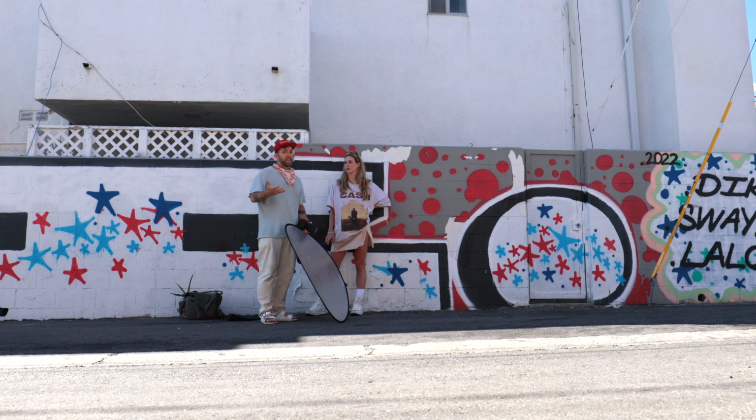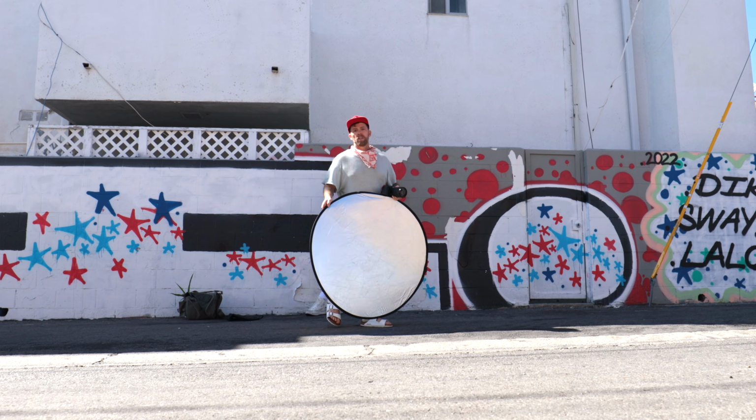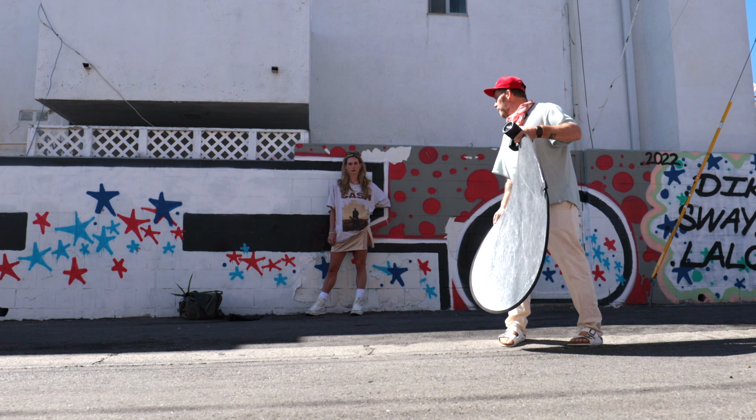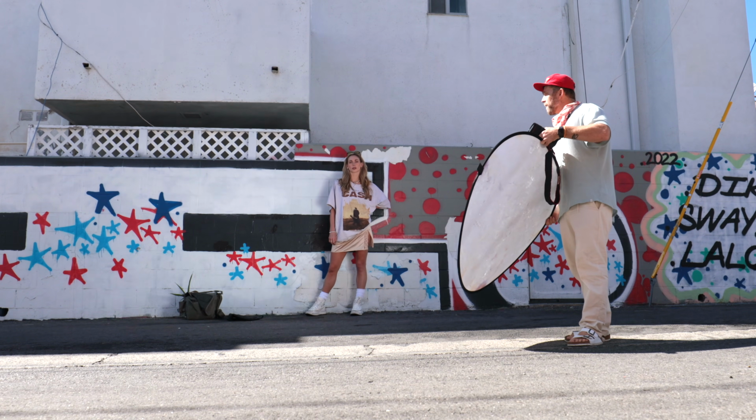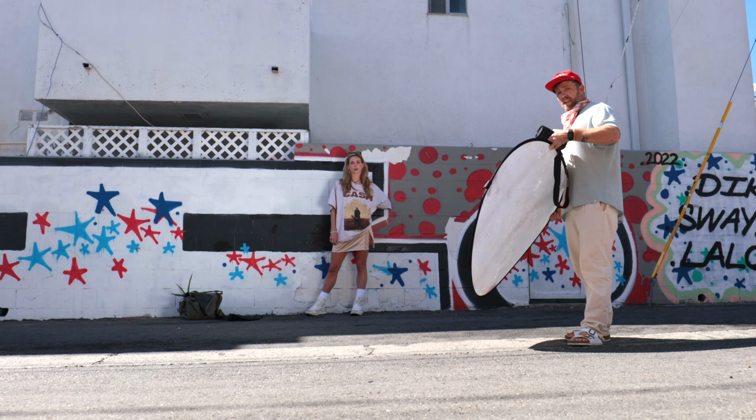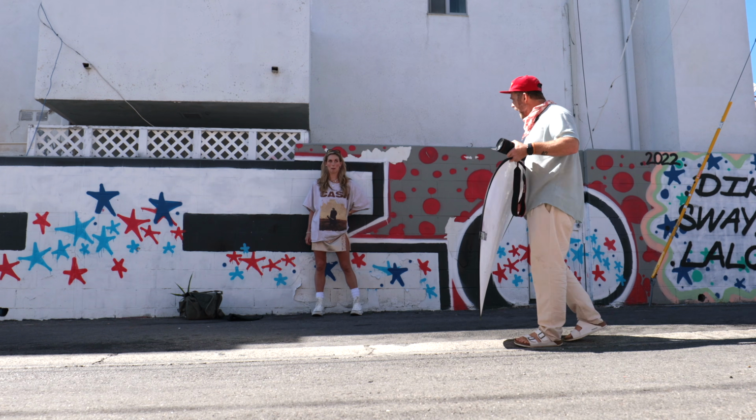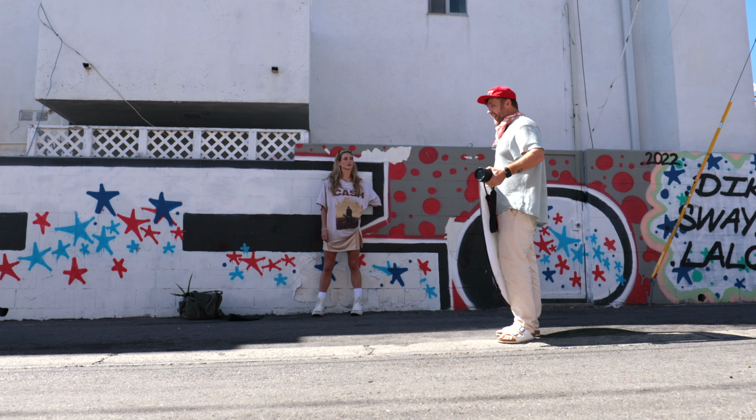In open shade, it doesn't really work that way. What you want to do is position yourself in the sun and then reflect your light on your model. Now, see, that's just blinded her.